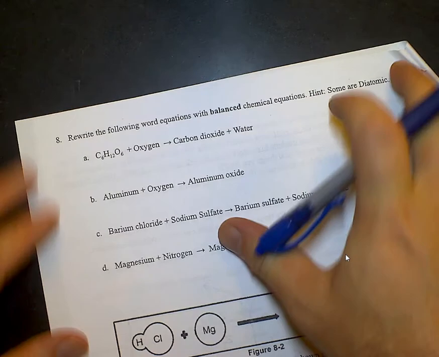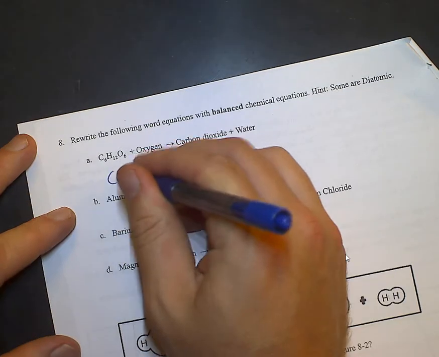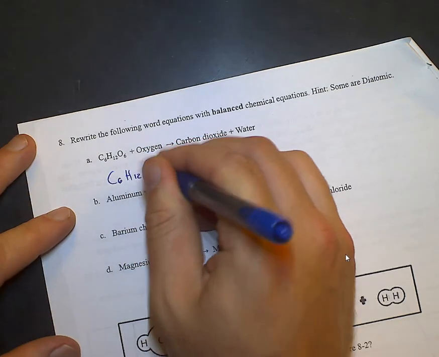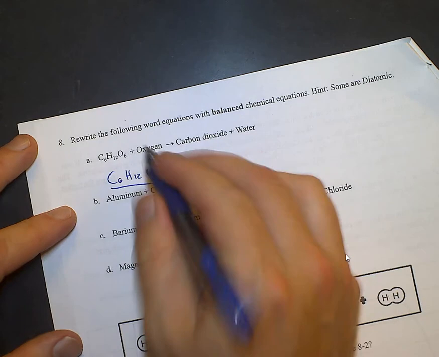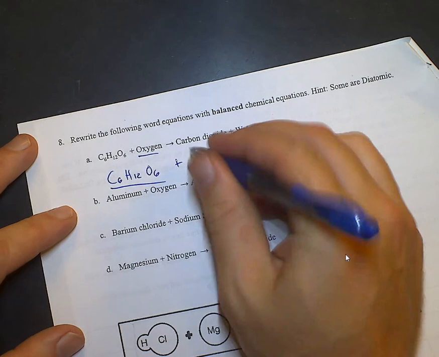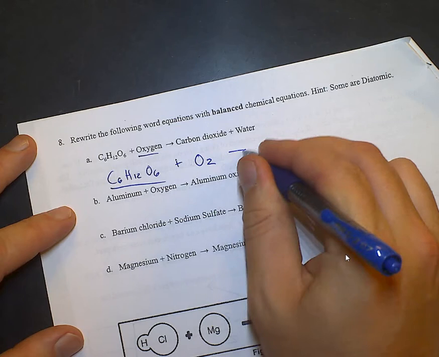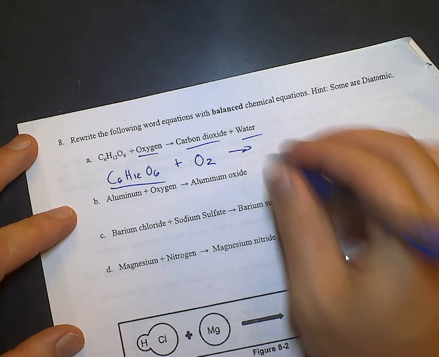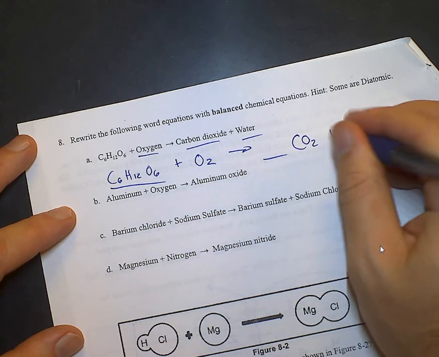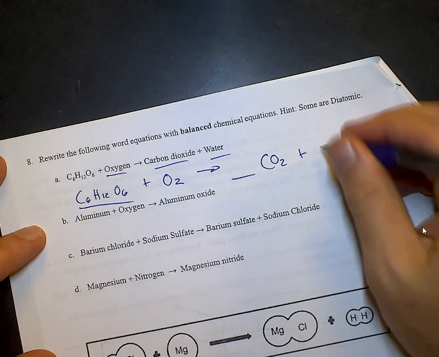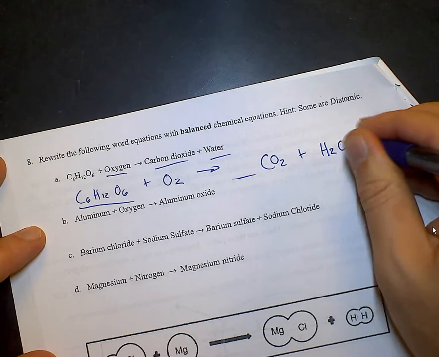Rewrite the following equations. C6H12O6. Sugar. Oxygen is one of our diatomics, plus O2. We're going to make some carbon dioxide and some water. CO2 and H2O. Straighten that out for you.